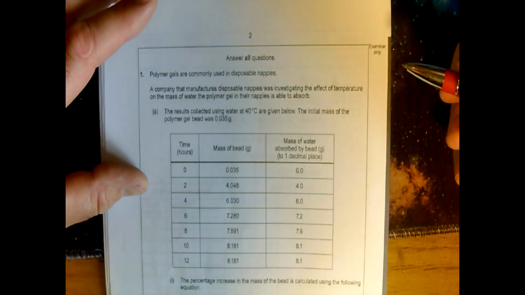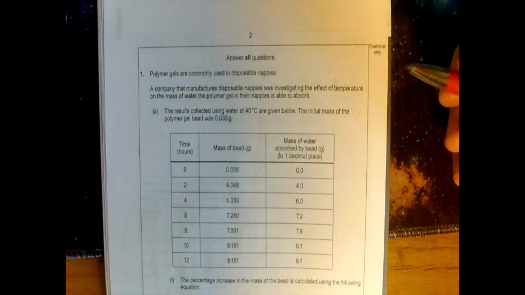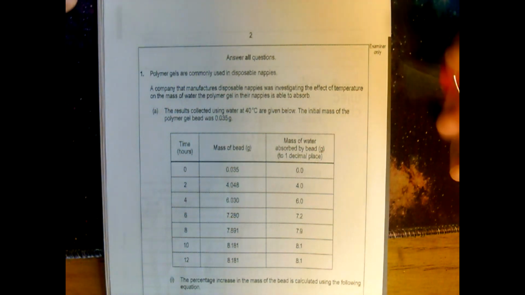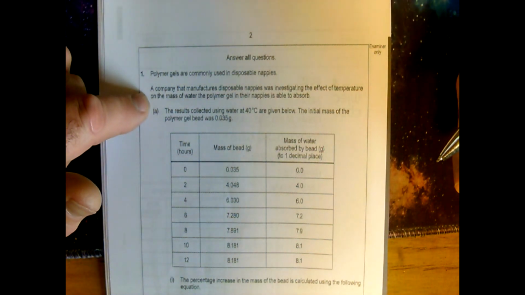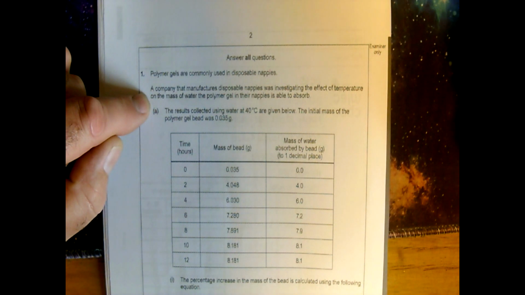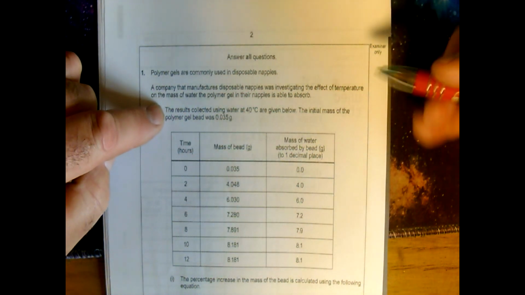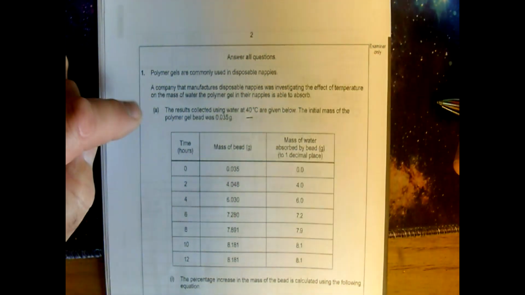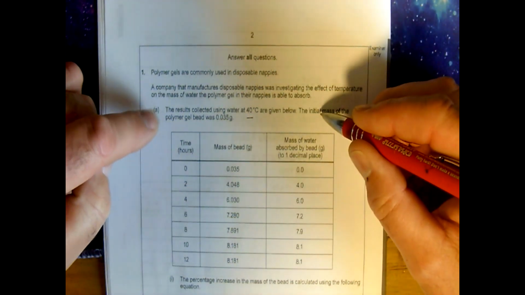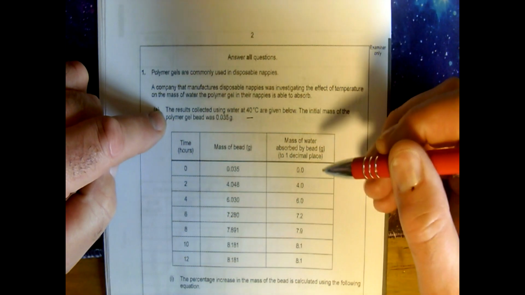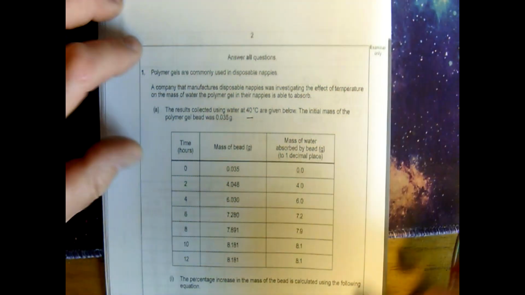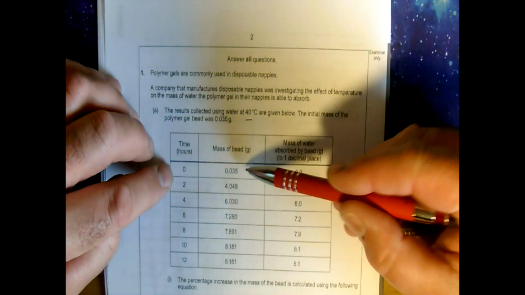So it says here, polymer gels are commonly used in disposable nappies. A company that manufactures disposable nappies was investigating the effect of temperature on the mass of water the polymer gel in their nappies is able to absorb. The results collected using water at 40 degrees Celsius are given below. The initial mass of the polymer gel bead was 0.035 grams.